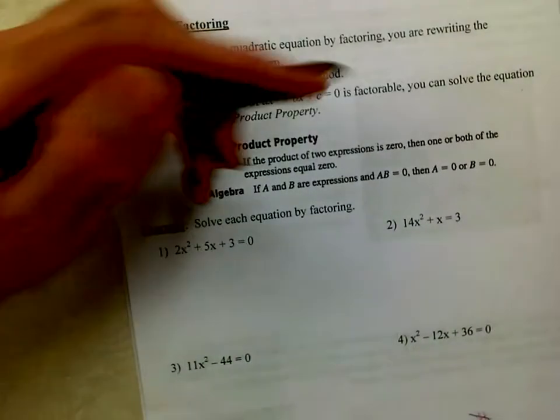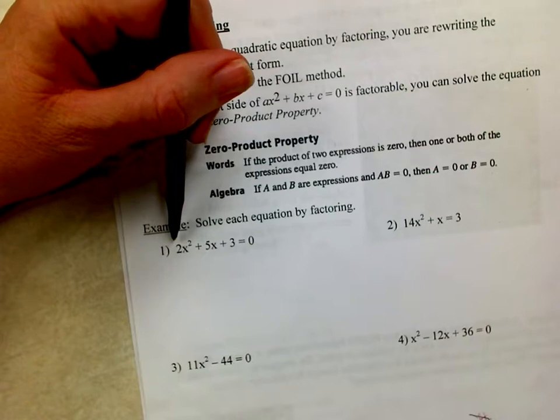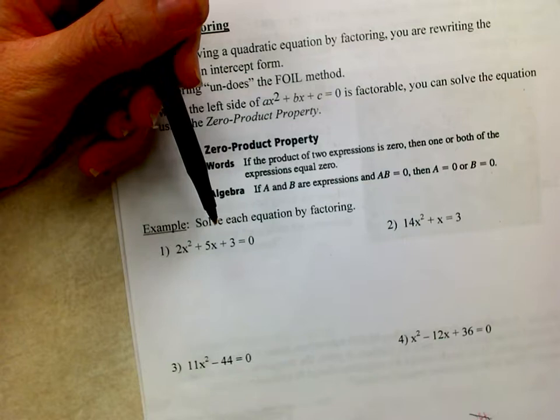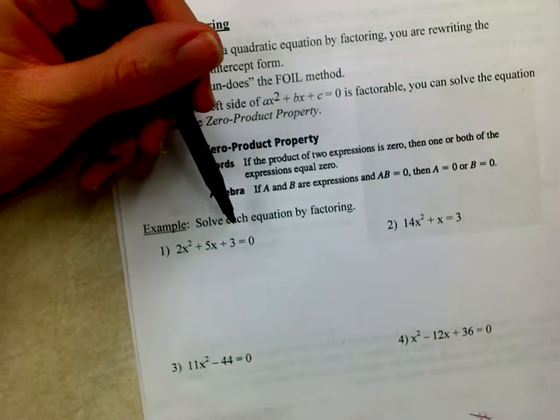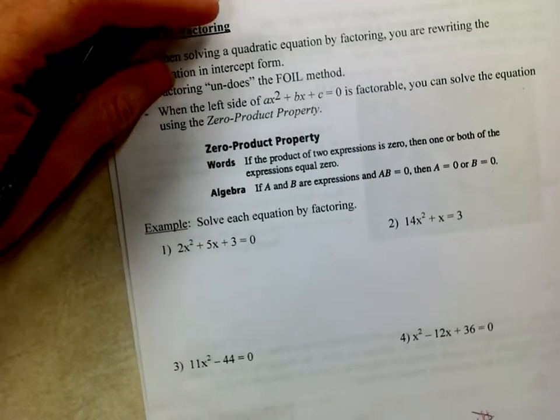So if we look at example number 1, the first thing you're always supposed to check for is a greatest common factor. And this one does not have one. And notice that it's equal to 0 this time. None of our problems last week when we were factoring were equal to anything. So that is your hint that you actually need to solve this. Most people in class chose to do this one by factor by grouping.